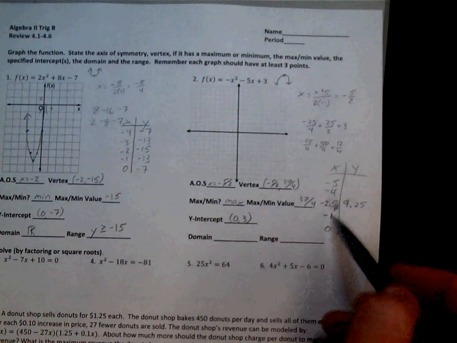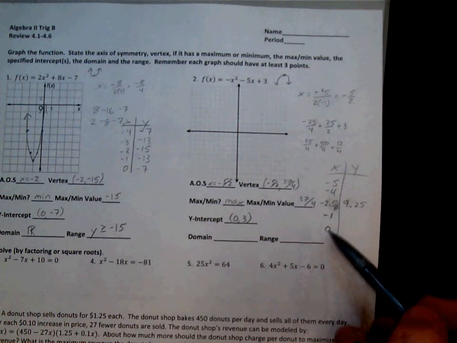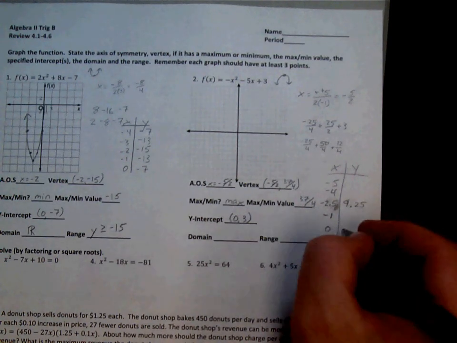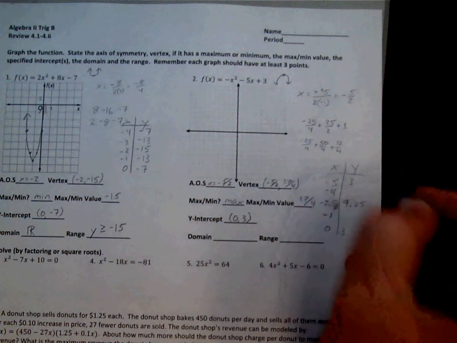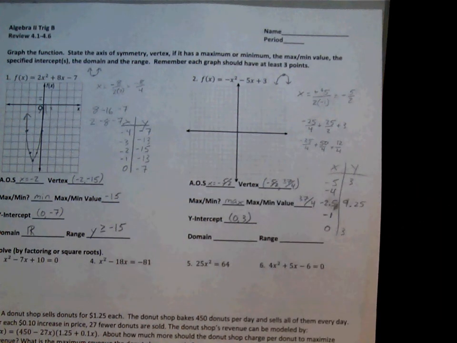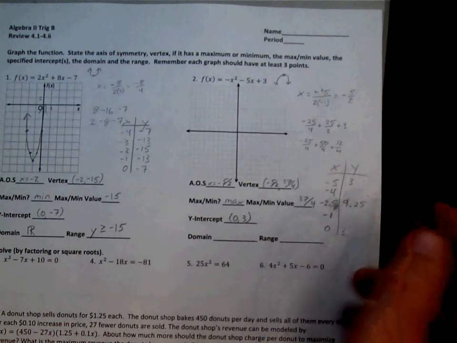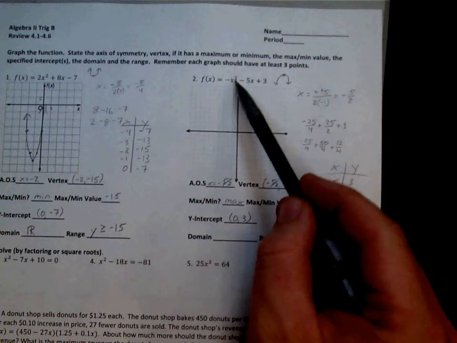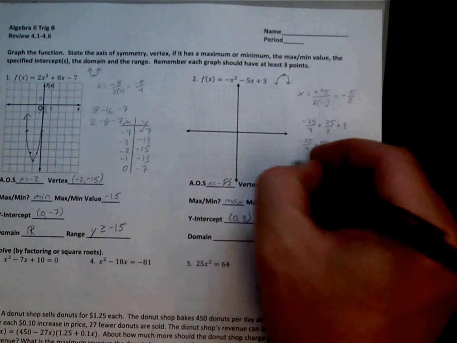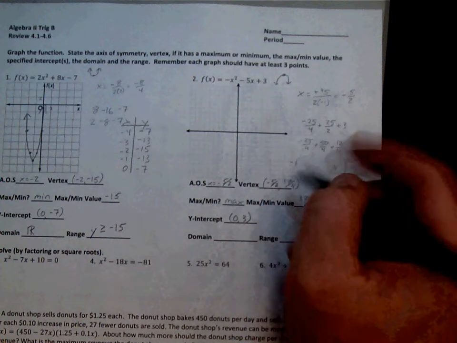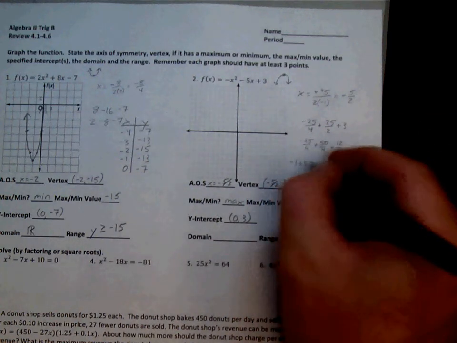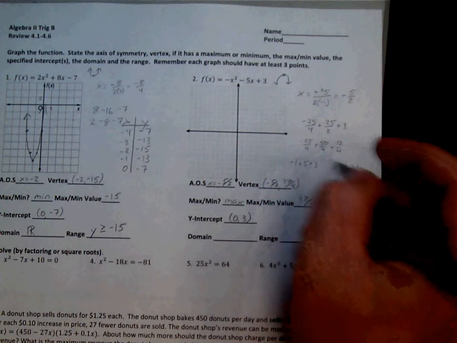The only reason I did this and not -2 and -1 is just because I wanted to get to the 0. I already know the y-intercept is 0, 3, so that just makes a little bit less work for me if I use that one. So then -1 squared is +1, then make it negative, so -1. -5 times -1 is +5, and then +3. So 4 plus 3 is 7.